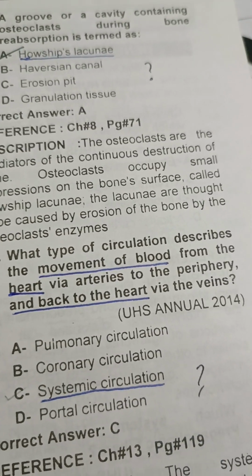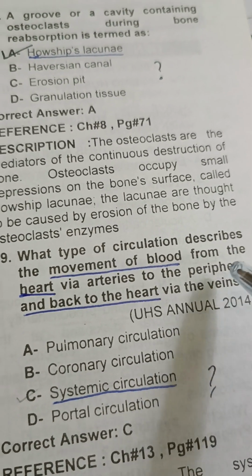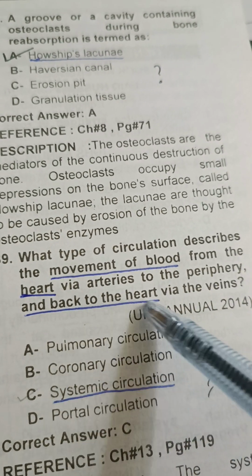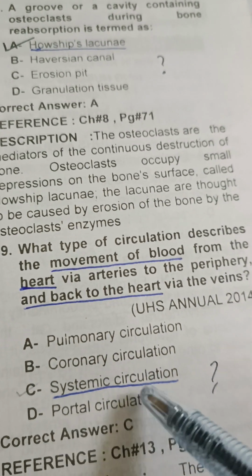What type of circulation describes the movement of blood from the heart via arteries to the periphery and back to the heart via the veins? Systemic circulation.